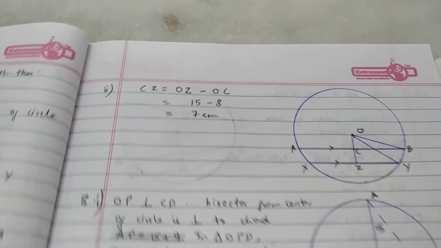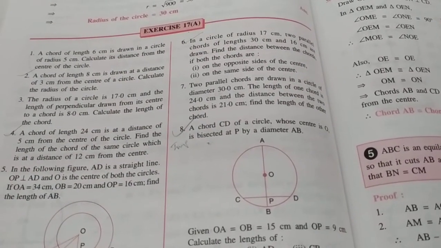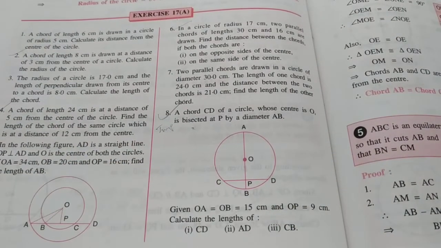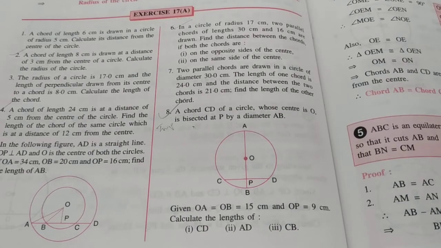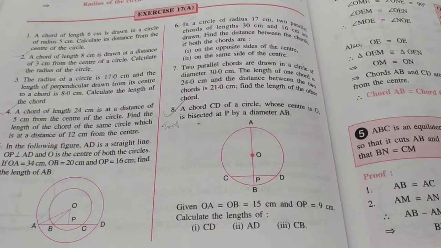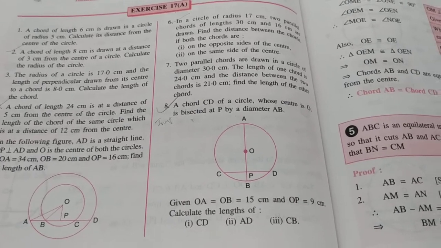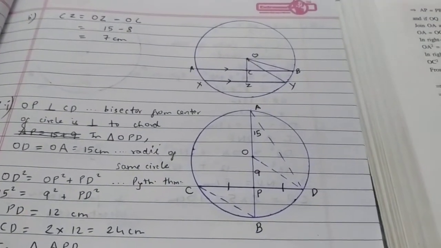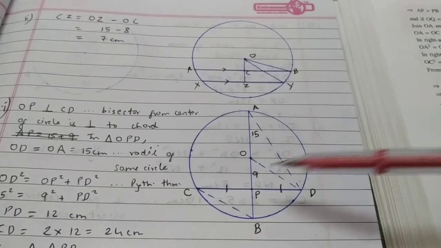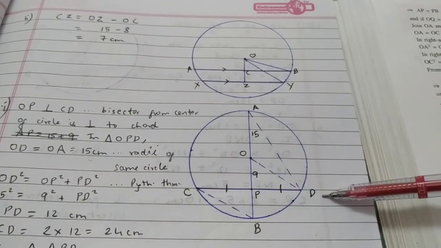Now the 8th sum is the IMP sum. So read it carefully first. Always read the question first. And try to think on your own, how would you solve this sum? Ready? Okay, here's the diagram. I've just joined some points. First, they've asked us to find CD.